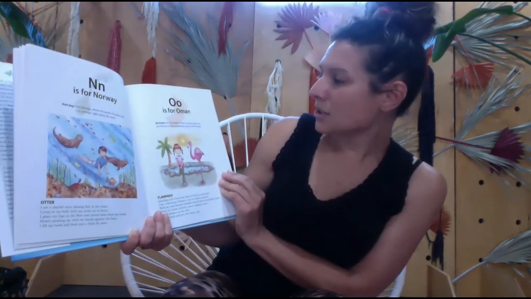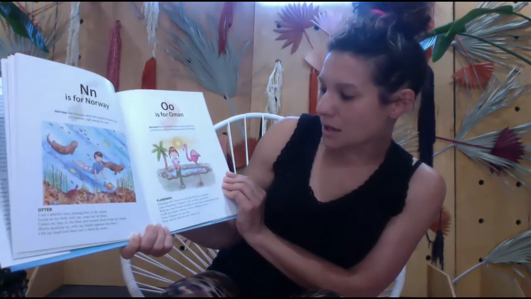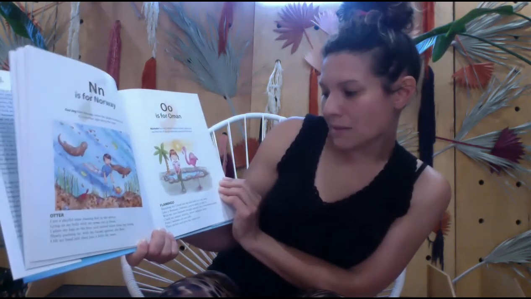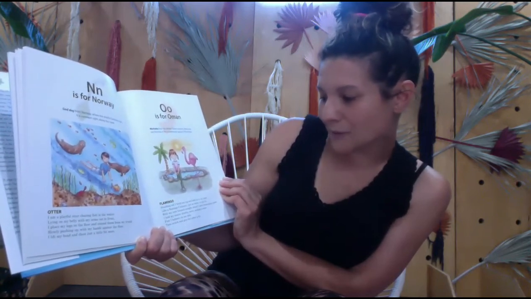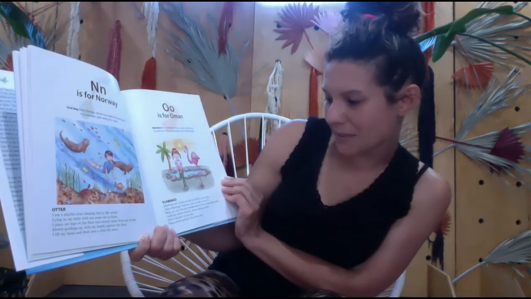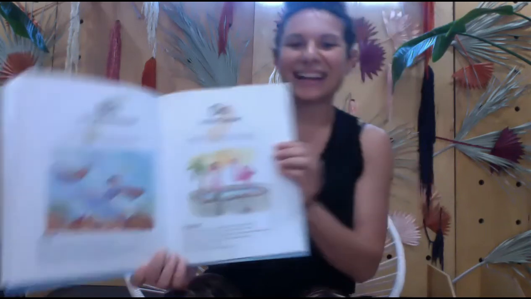O is for Oman. Marhaba from the Middle Eastern country, where you can find 2 of the 6 worldwide species of flamingos. Flamingo, standing tall, I bend one leg and hold on to my knee. Like a flamingo, I balance just as stable as can be. With my eyes focused straight ahead, I have a tremendous poise. I hold my stance silently, never making a noise. First, I balance on one side, then switch and give the other a try.